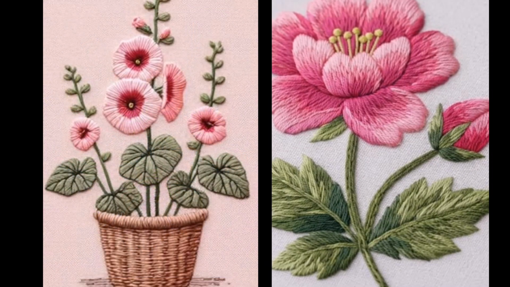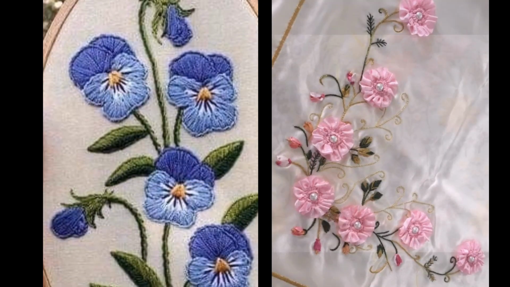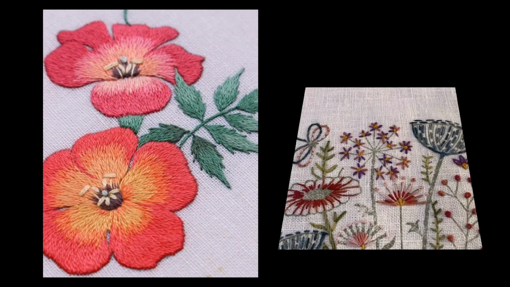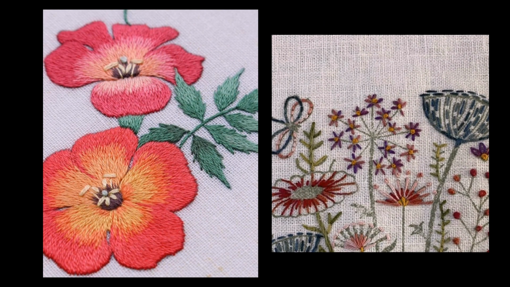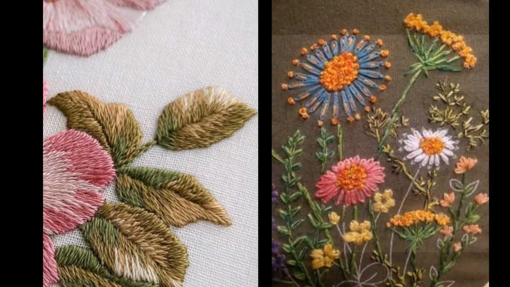The border embroidery design is also very popular. In this style, embroidery is added along the edge of a fabric. For example, you can add embroidery on the border of a dupatta, tablecloth, pillow cover, or curtain. Border embroidery makes simple fabric look more elegant and decorative.